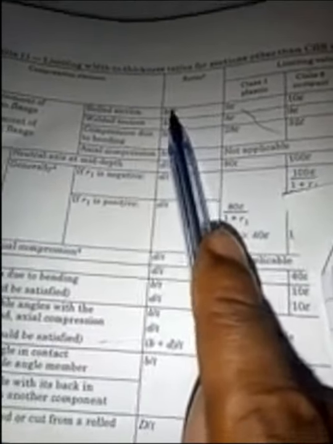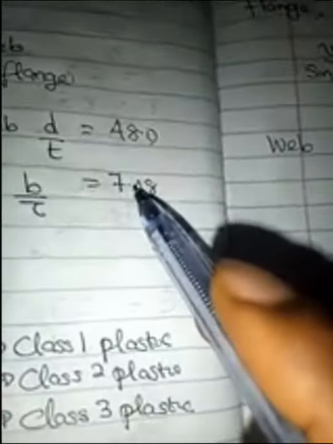What's our B over T? We've calculated that for our flange. Our B over T for the flange is 7.48. So if 7.48 is less than 9E, it is class 1 plastic. If 7.48 is greater than 9E but less than 10E, it is class 2, which is compact. If 7.48 is greater than 10E but less than 15E, it is semi-compact. So that's the calculation that we are going to do.